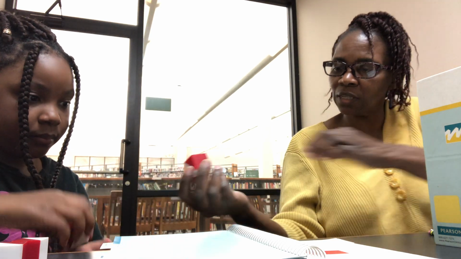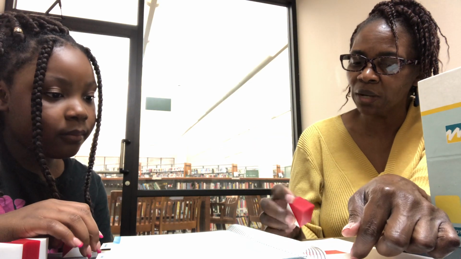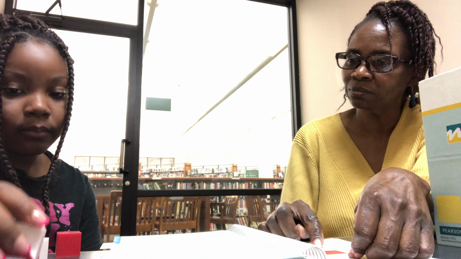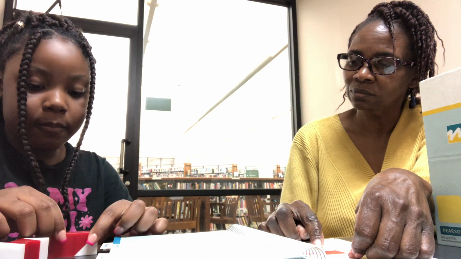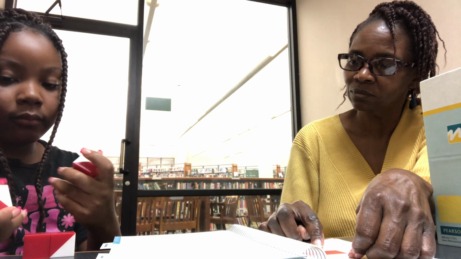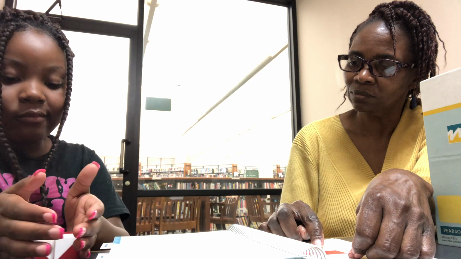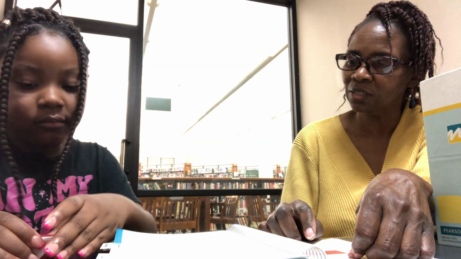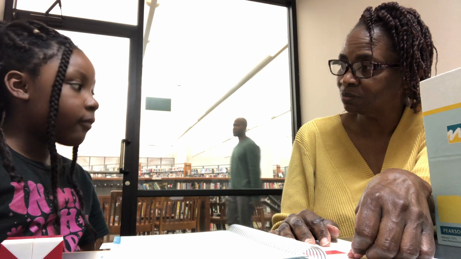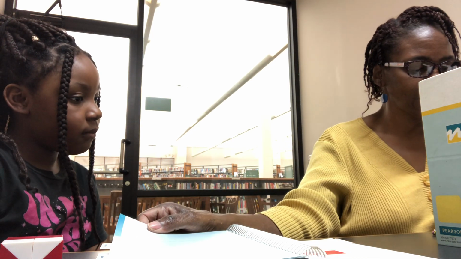So, we're looking at the tops. Some of them have red, some of them have white. So, looking at this block design, how would you design this design? All right, that's good. So you understand what you're doing? Okay. All right. Let's go ahead and begin.